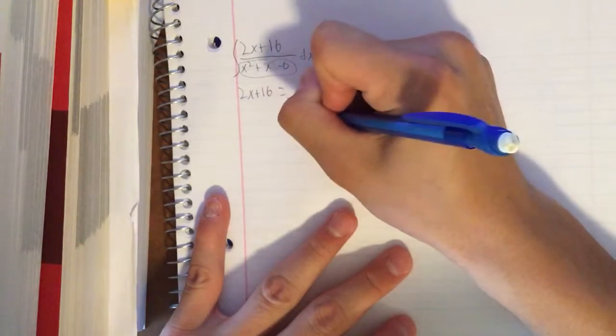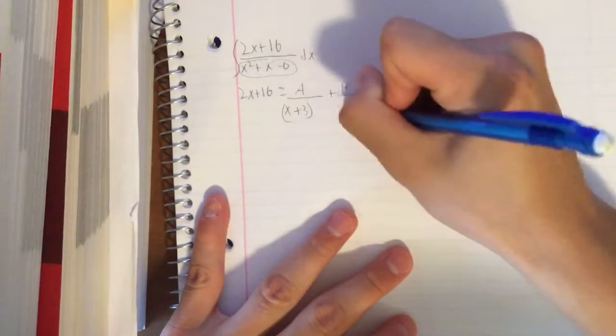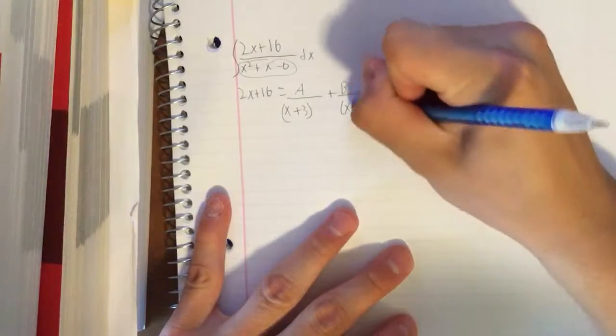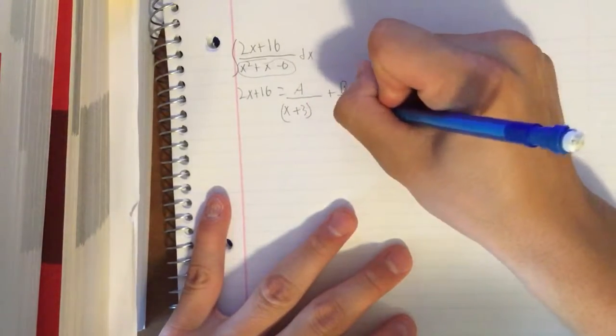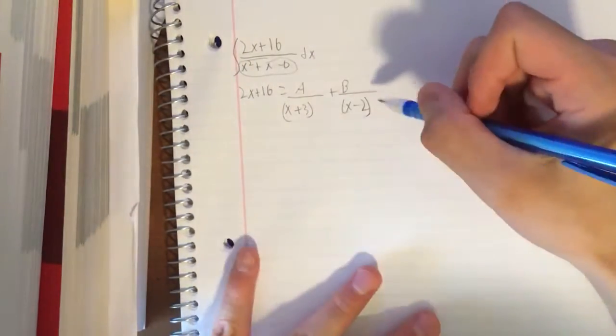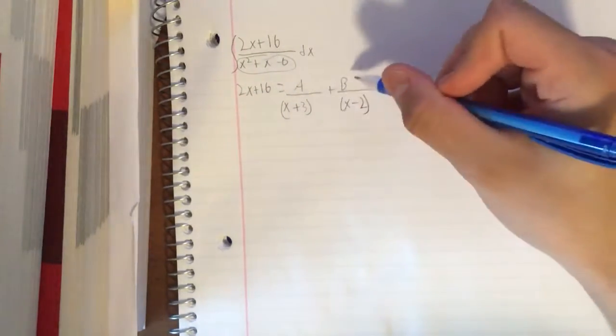It's going to be x plus 3 and x minus 2. Sorry, it doesn't matter if you put the x minus 2 here or vice versa. So from there on, to get the bottoms to cancel out, we're going to do x minus 2 times a and x plus 3 times b.